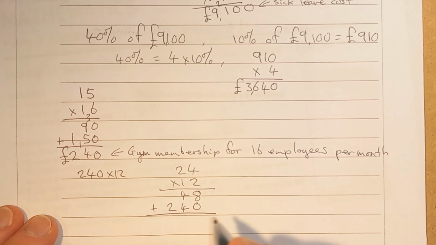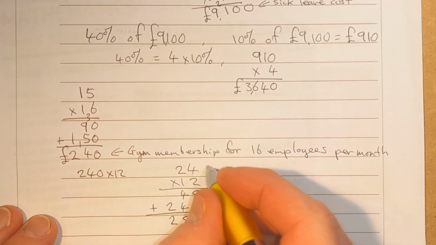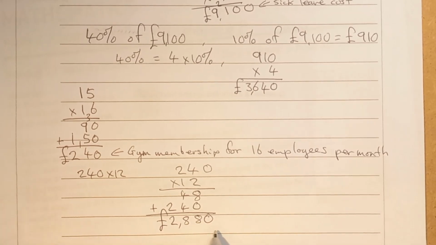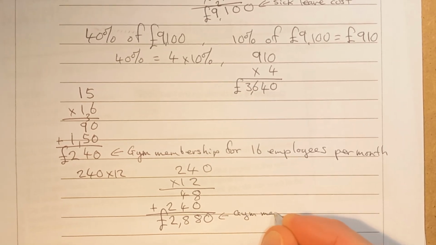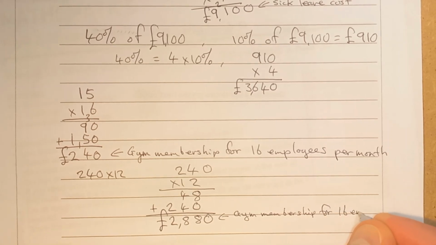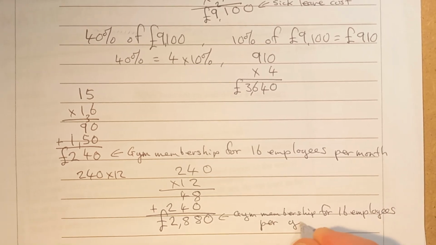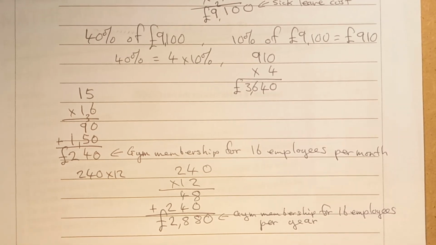And we need to add this all together. 8 plus 0 is 8. 4 plus 4 is 8. Nothing plus 2 is 2. Remember, we had 240, so we had an extra 0, so we've got to put our extra 0 on the end there. So we've got 2,880. So this is gym membership for 16 employees, and this is per year. Okay, right, so we've got that cost.